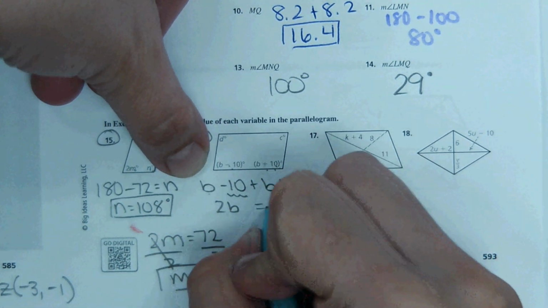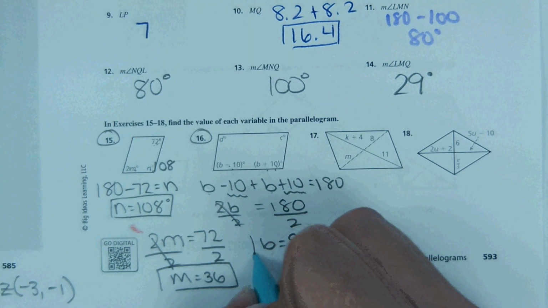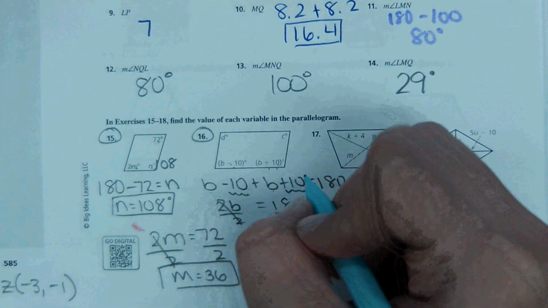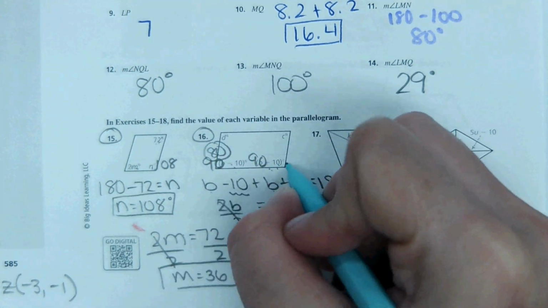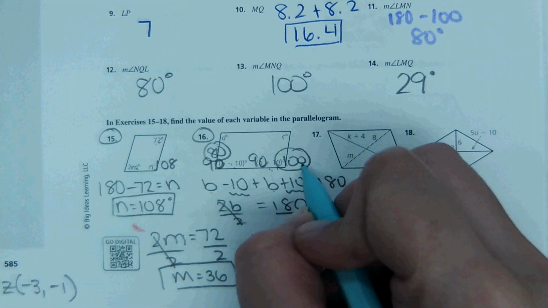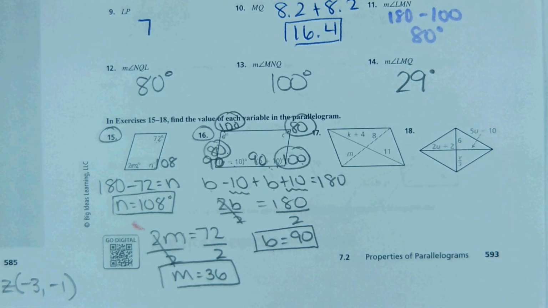Okay. b plus b is 2b, minus 10 plus 10 would be 0. b equals 90. And then plug the 90 in here, 90 here. We get 80 and 100. Opposite angles are equal, so this would be 100, and then opposite angles are equal, this is 80.